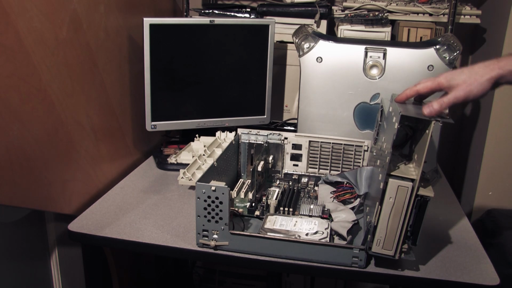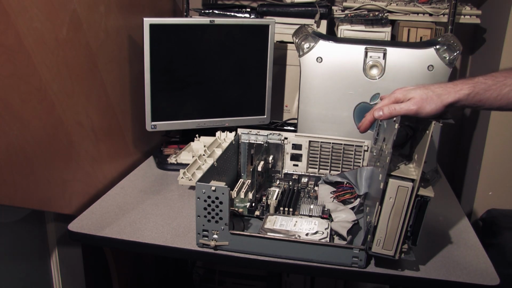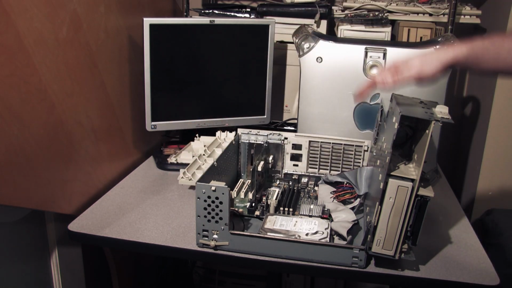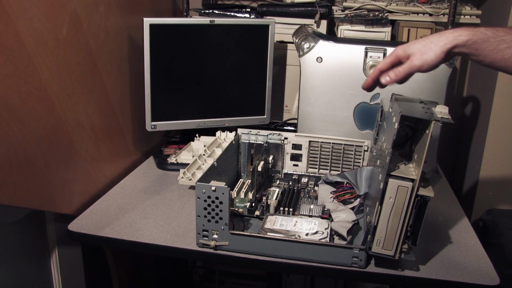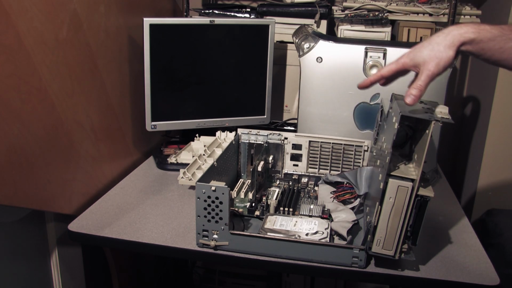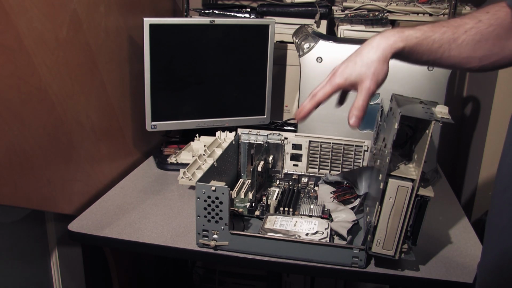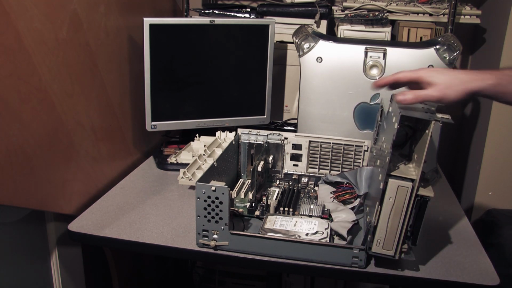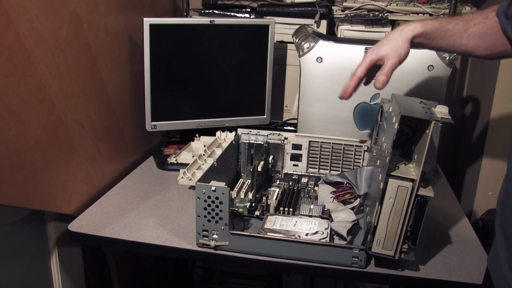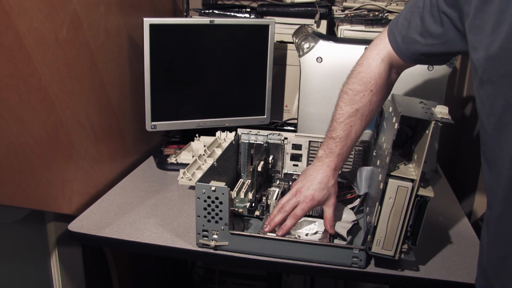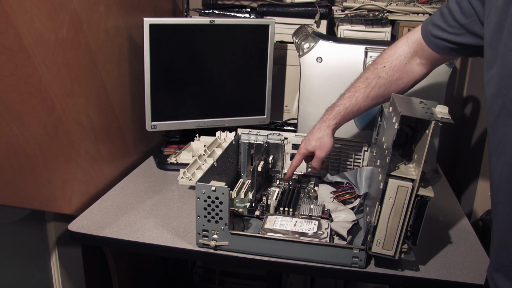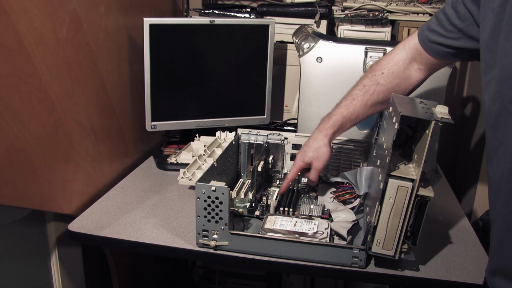But this isn't terribly bad, but I don't like having to rely so much on these plastic bits, because I do have a PowerMax 7200, which is the same form factor, and all of the plastic has just completely broken. So it really makes me worry when I'm working on that system. But it gives you easy access, so we do have the hard drive right at the bottom here. You've got your RAM sticks here. I think we also have the L2 cache stick.